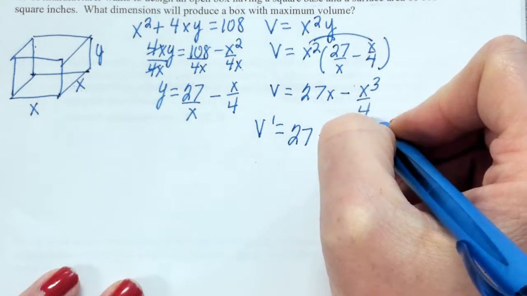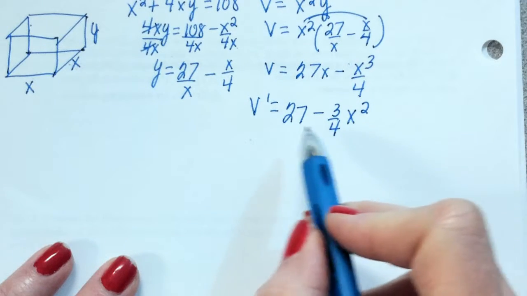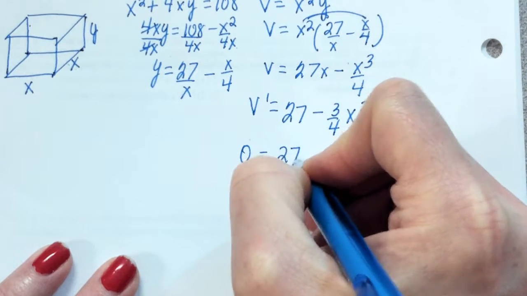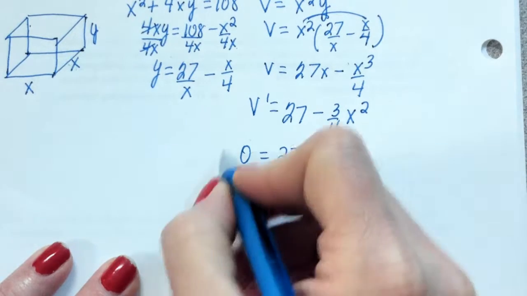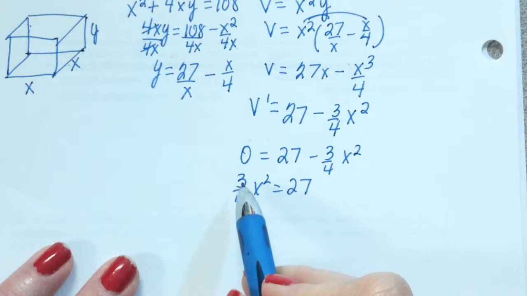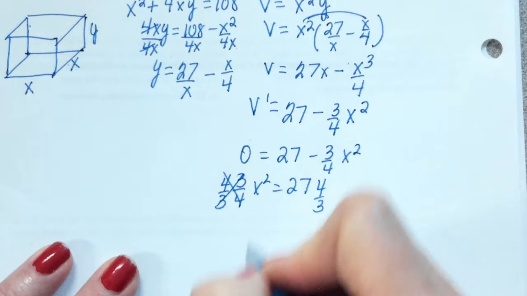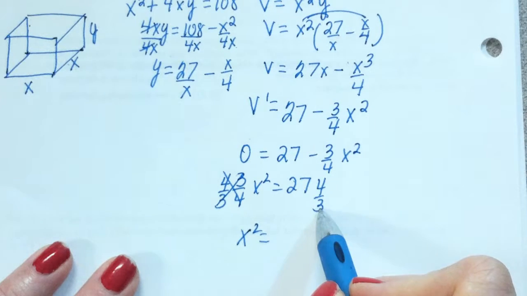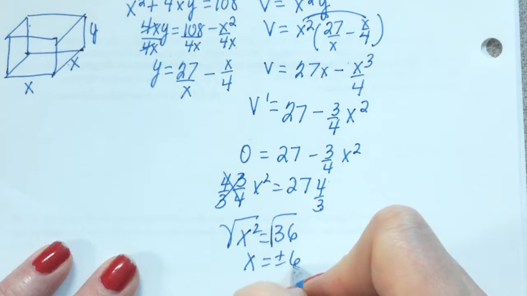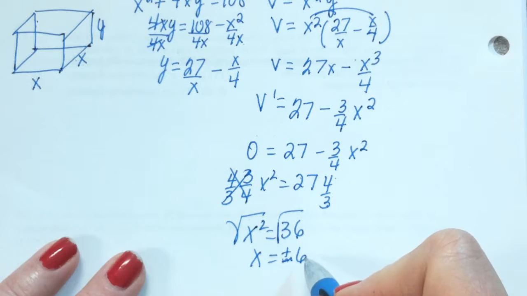27 minus 1/4 times 3 is 3/4 x squared. What do I do after I take the derivative? Set it equal to 0. So 0 equals, take this over, solving this. Well, if I want to get x squared by itself, I'm going to multiply both sides by 4/3. 27 divided by 3 is 9, times 4 is 36. Take the square root. Plus or minus 6. But I can't have a negative for a length or a width, so I'm going to throw that out. So x has to be 6.